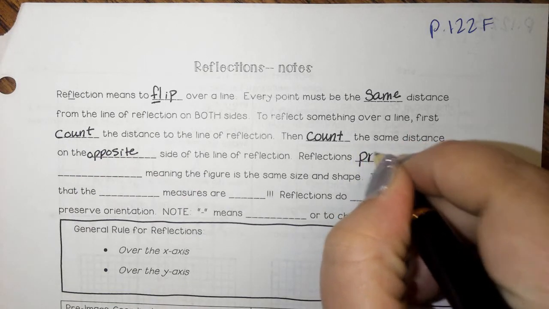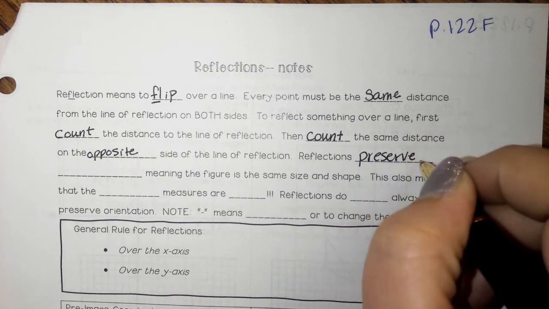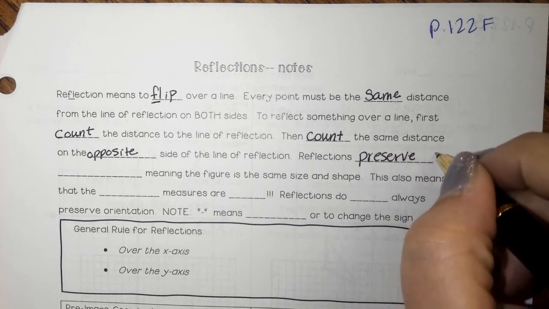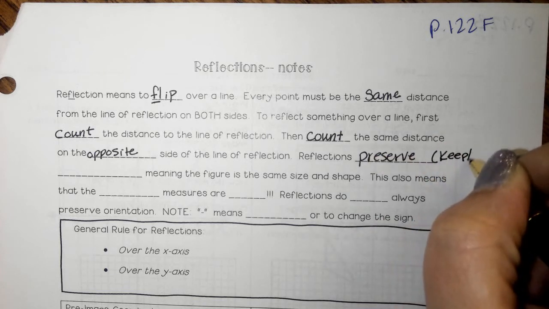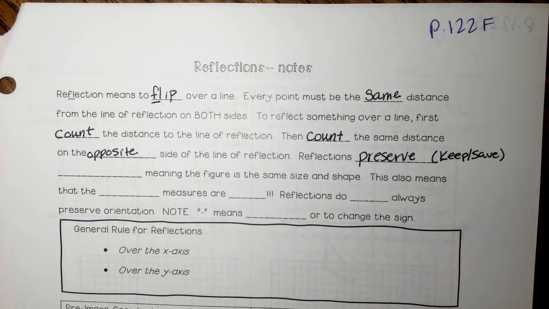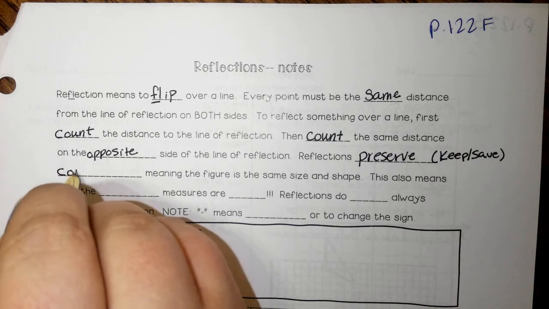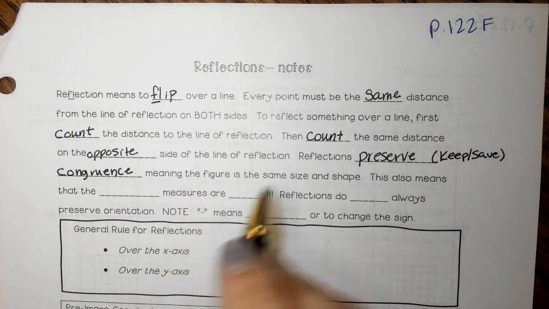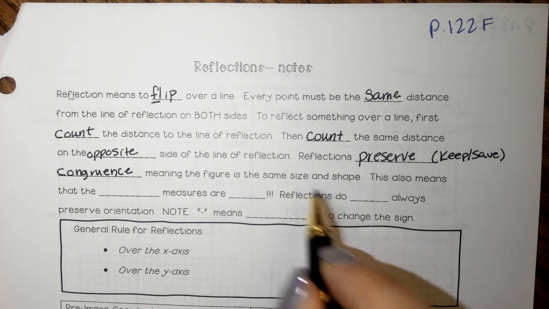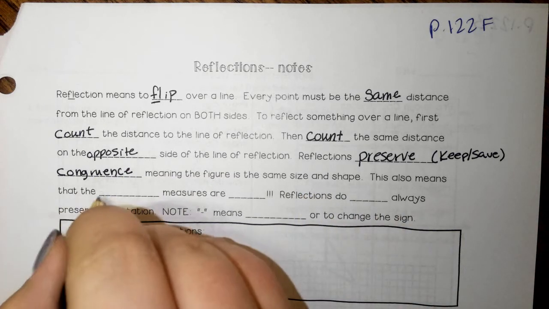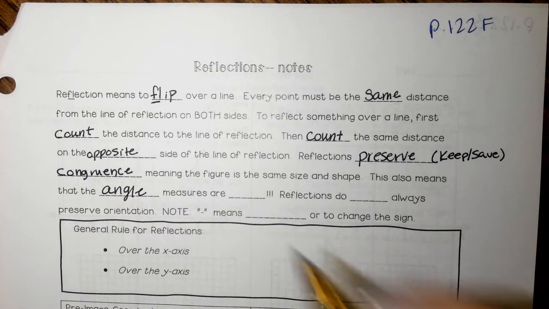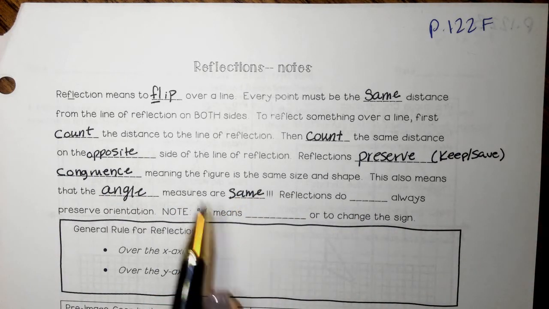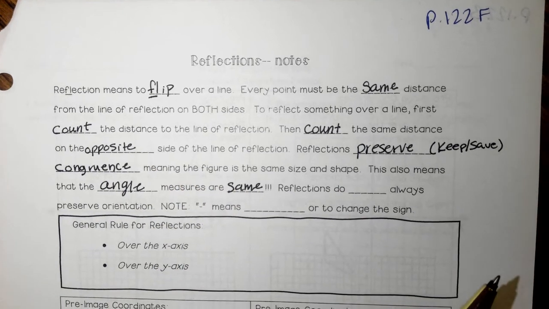Reflections preserve. Remember that means, I think I spelled that wrong. Nope, okay. Preserve just means to keep or to save. Reflections preserve congruence. Hopefully we remember from yesterday that means that the figure is the same shape and size. This also means, though, that the angle measures are the same. You guys, again, remember all the time that the side lengths are the same in congruent shapes. Sometimes we forget about the angle measures.